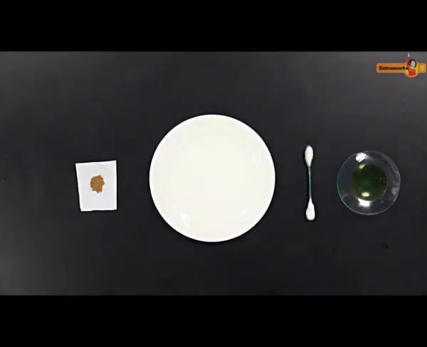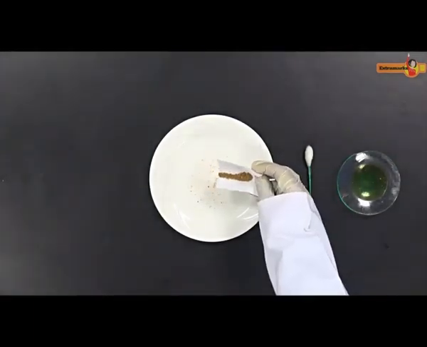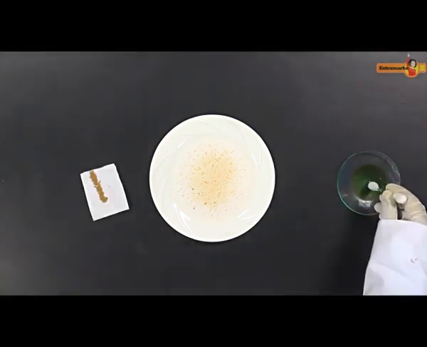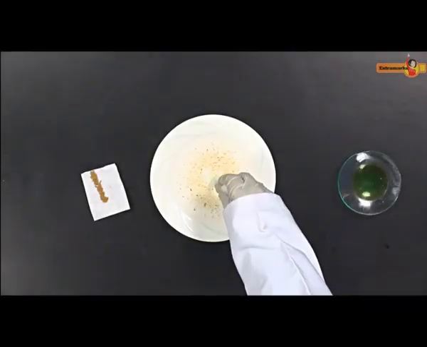Take a saucer filled with water. Sprinkle pepper uniformly across the surface of water. The pepper flakes float. Touch the tip of the cotton bud to soap solution. Touch your soapy bud to the water surface gently.